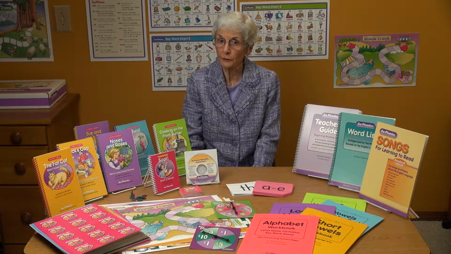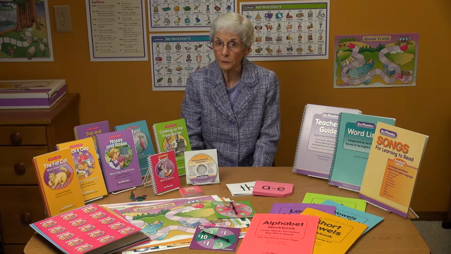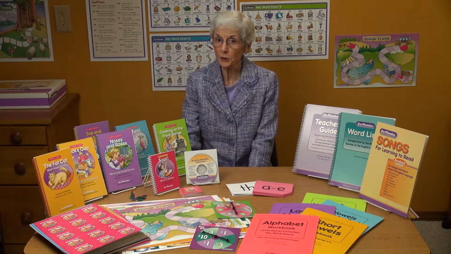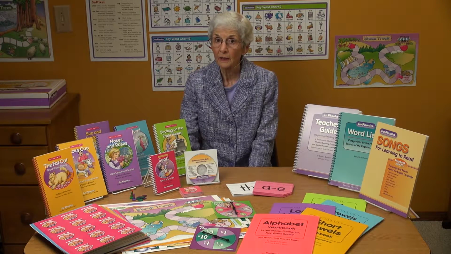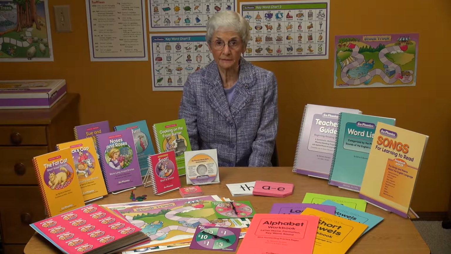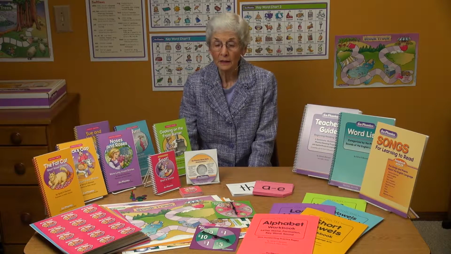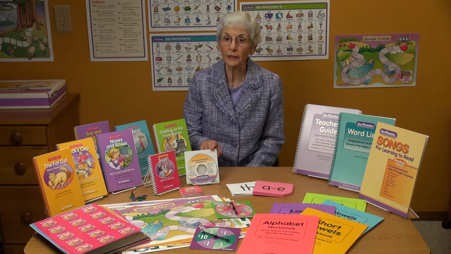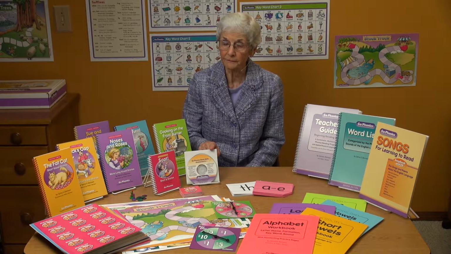First, you're going to find out if a beginning student knows anything. A lot of them know a lot more than you think. Second, you're going to determine if an older student who is struggling, what his placement is going to be. And then, at the end of each level, you can use the assessments to check for the retention.